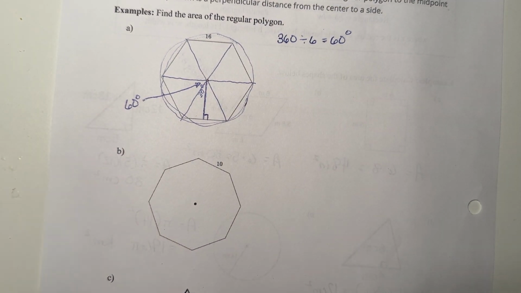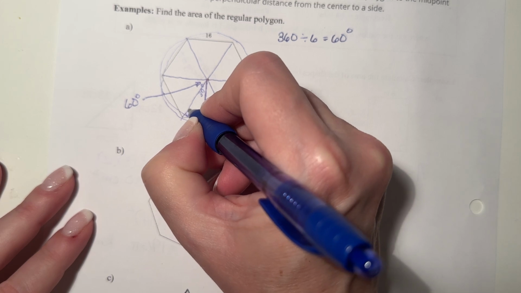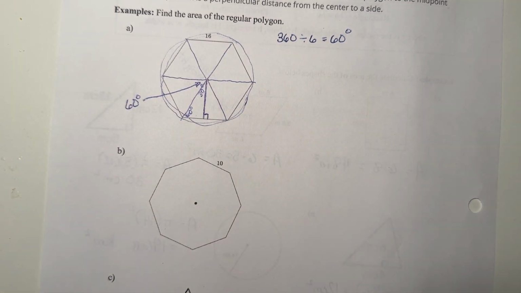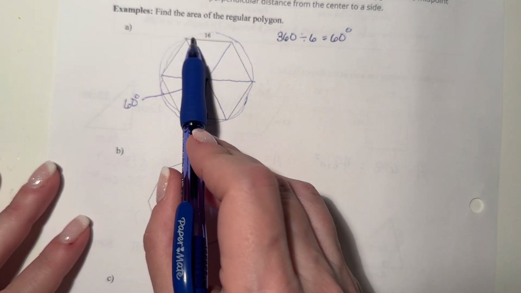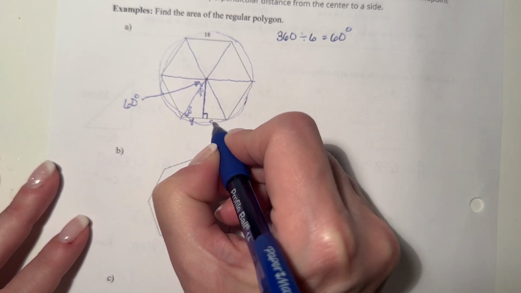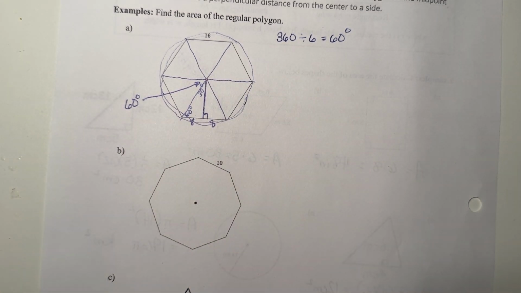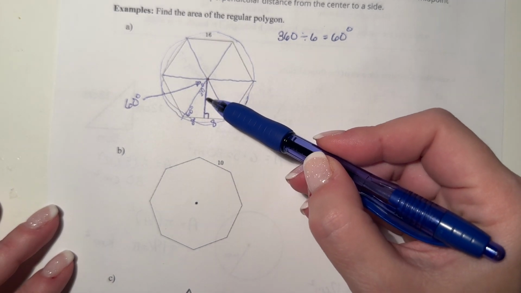Using what you know about the sum of the angles in a triangle, this angle must be 60 degrees. Now we know the side length for this shape is 16, which means this is 8 and this is 8. So using our special right triangles, we need to find the length of the apothem.